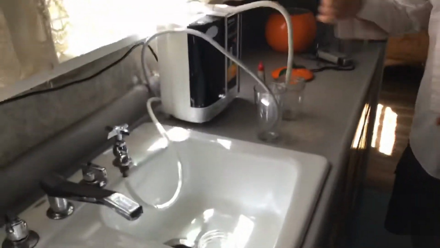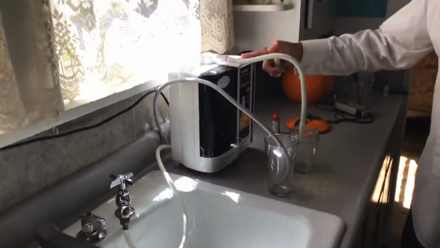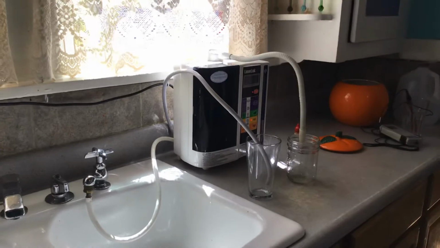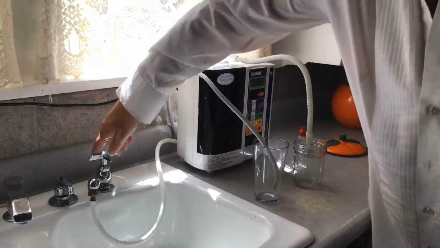All right, come on over here. This is called an ERW machine, electronically reduced water machine. This is the only medical grade one available in the world.